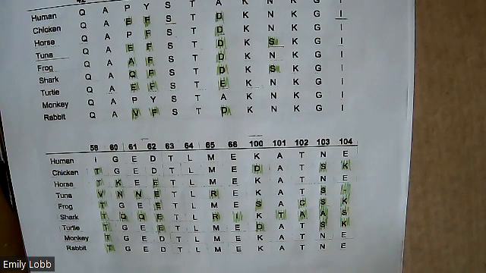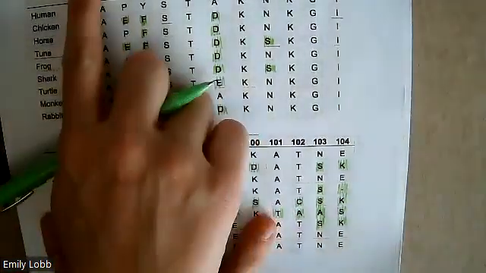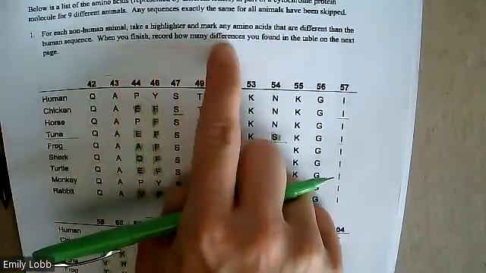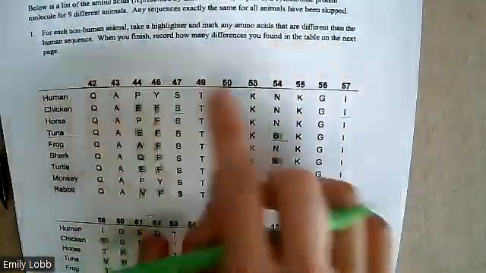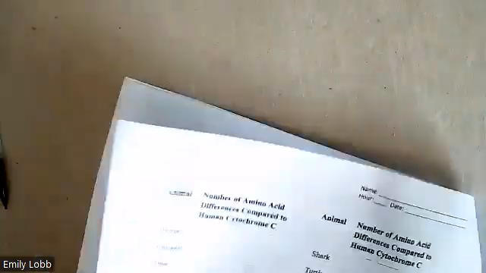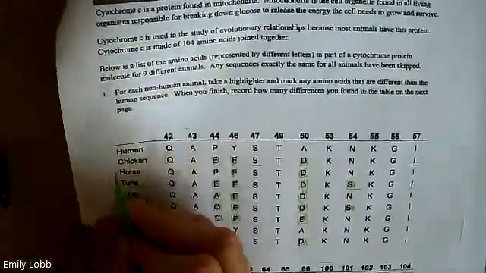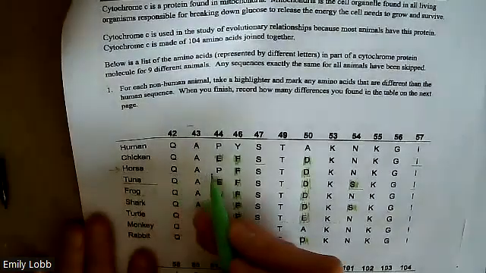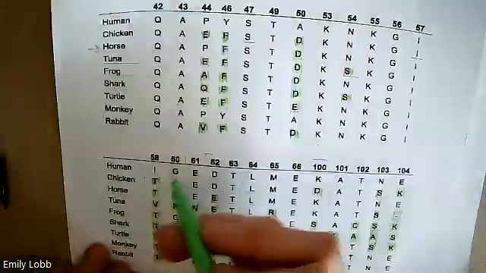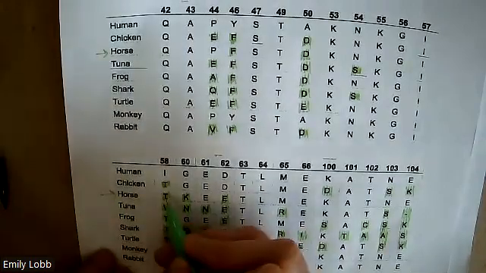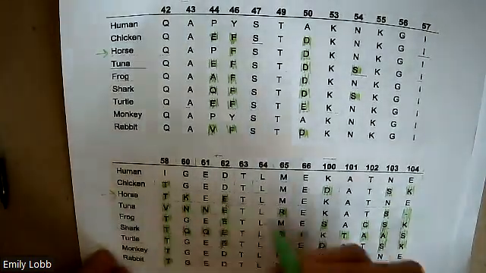All right. Once you have that highlighted, it says when you finish, record how many differences you found in the table on the next page. So, looking at horse, we're going to go through and count how many we highlighted for horse. Find the horse row, and count 1, 2, here's the horse row again, 3, 4, 5.